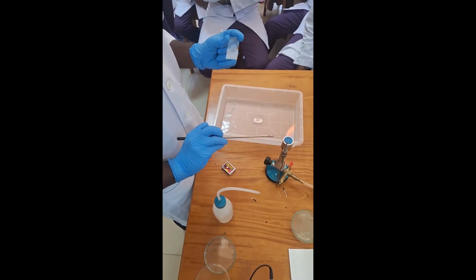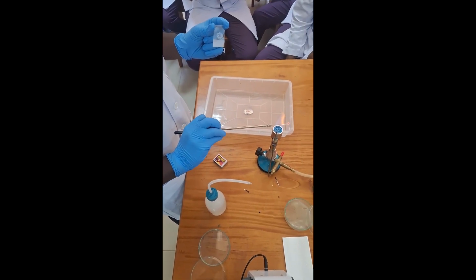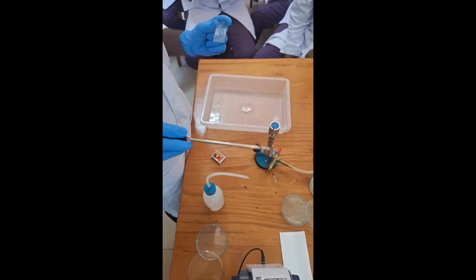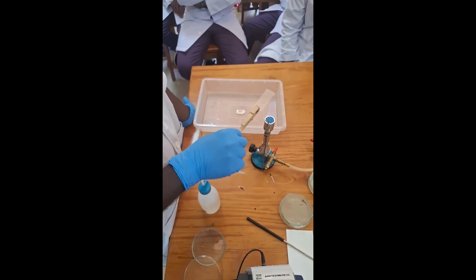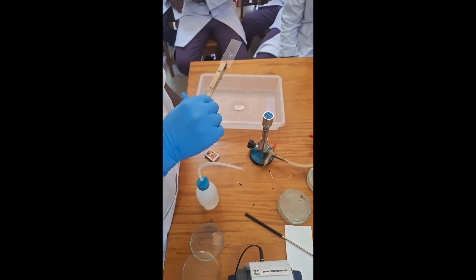Allow the smear to air dry completely. Heat fix by passing the slide through a Bunsen burner flame 3 times.